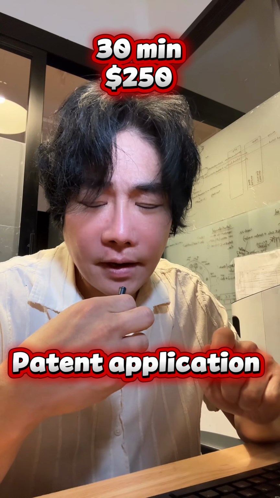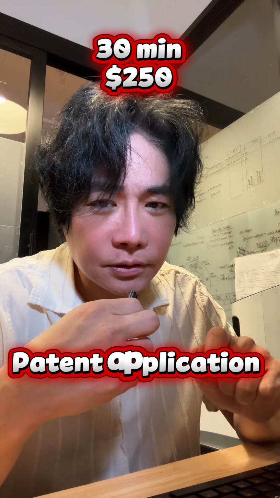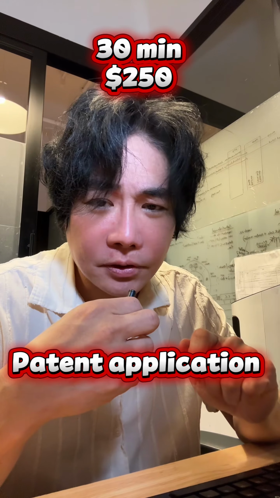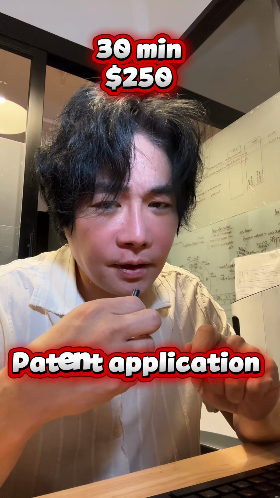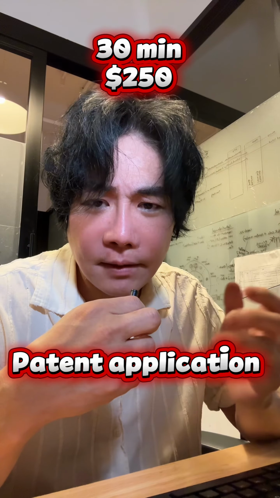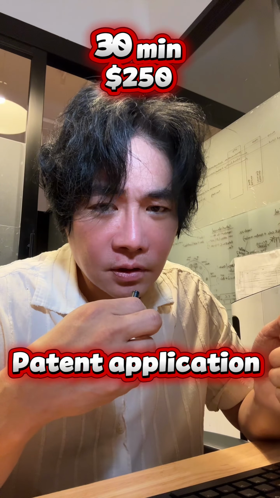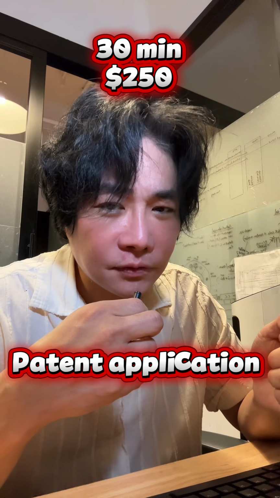Let's draft a patent application using AI in about 30 minutes for $250. My name is Roger Hahn. I'm a patent attorney for over 25 years. And for a patent application like this, I would charge a client anywhere from $5,000 to $8,000. But we're going to get this done in 30 minutes for about $250.